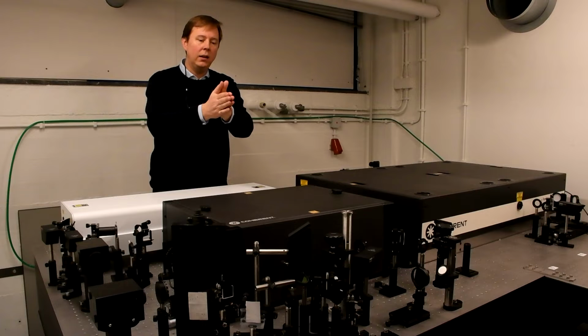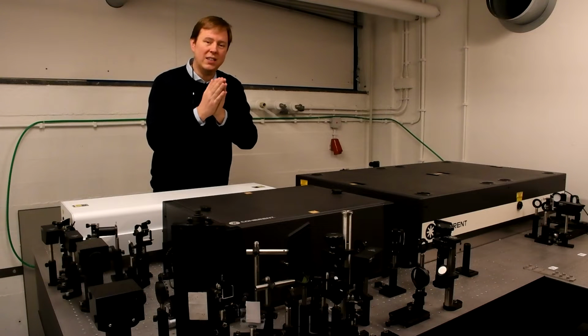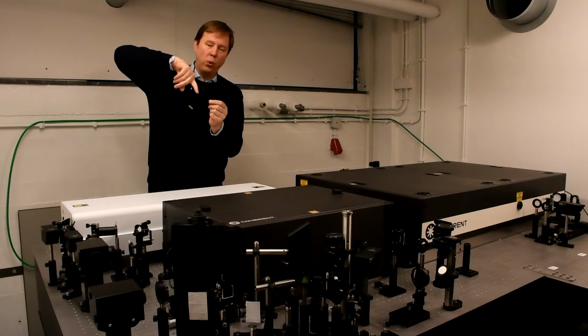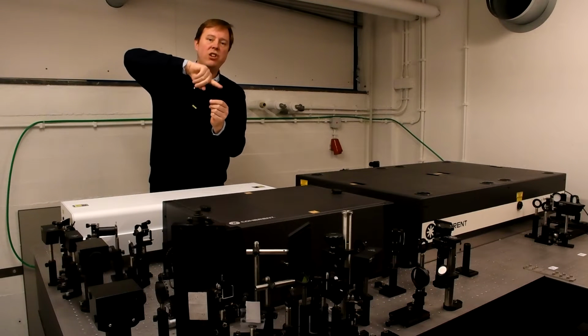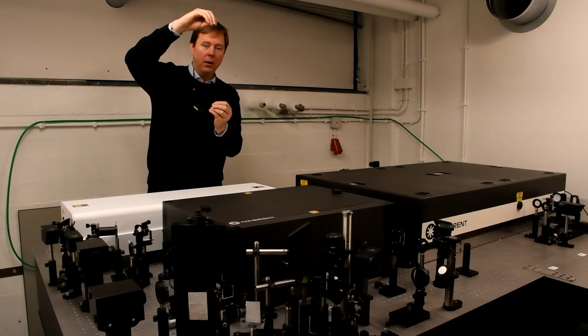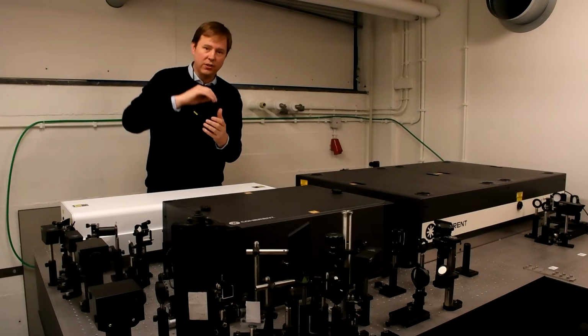We need to send in a pulse where the molecule experiences the blue and red photons simultaneously, because we drive energy transitions within the molecules. And that is only happening when they have access and see both these two wavelengths simultaneously.